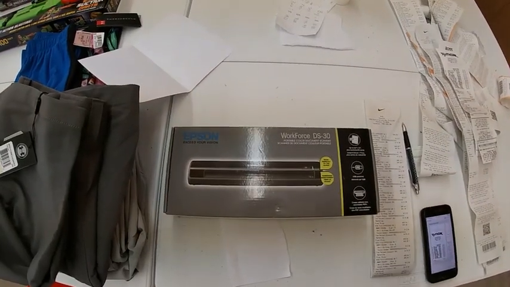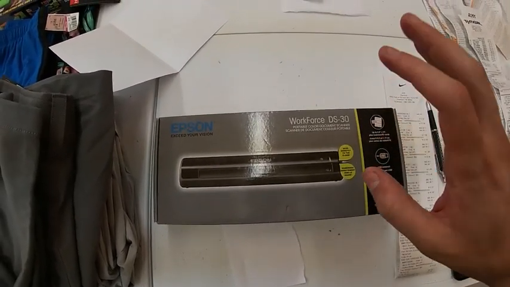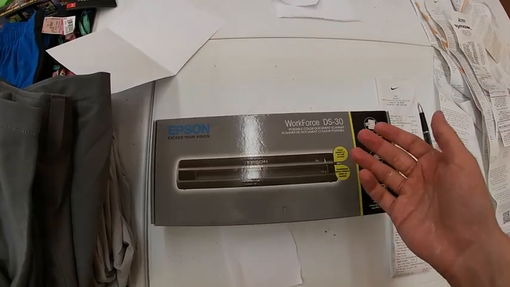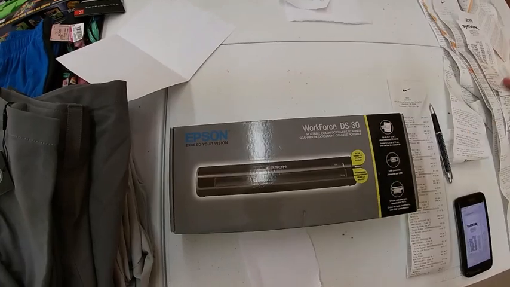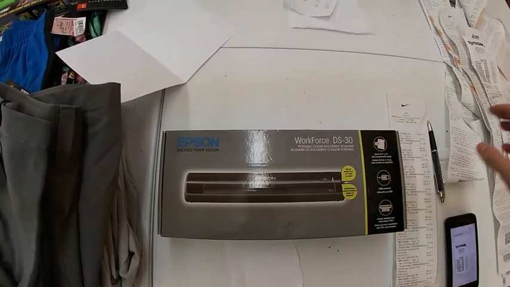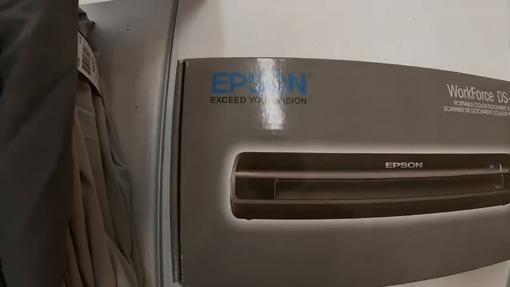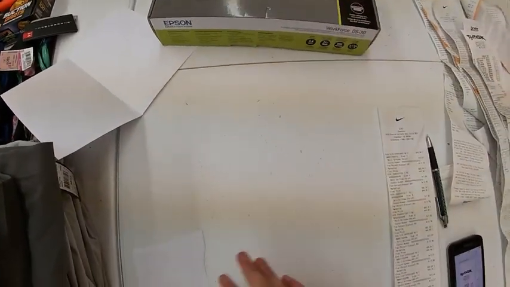All right, guys, so when it comes to scanning receipts, this is the scanner I use. I know not everyone has money to go out and buy one of these. This one's fairly cheap. I think it's less than $100, maybe around 70, 80 bucks. It's just a little portable document scanner. Works great. Haven't had any problems with it. It's made by Epson.